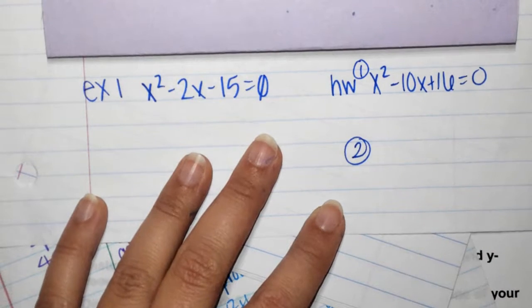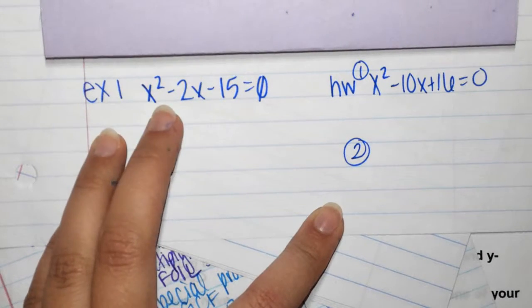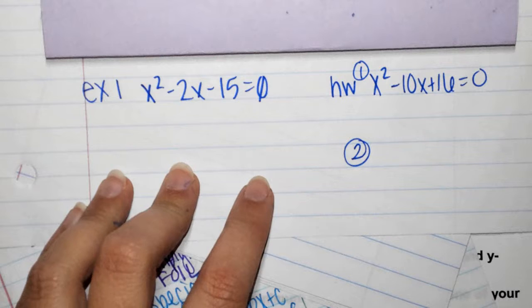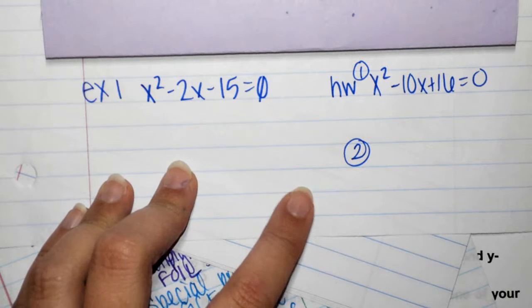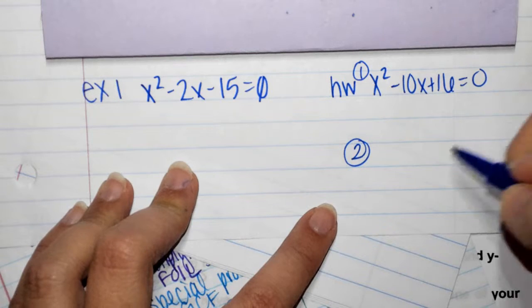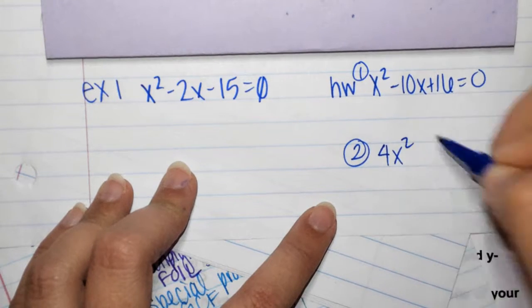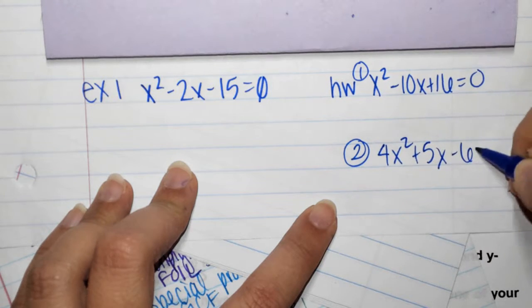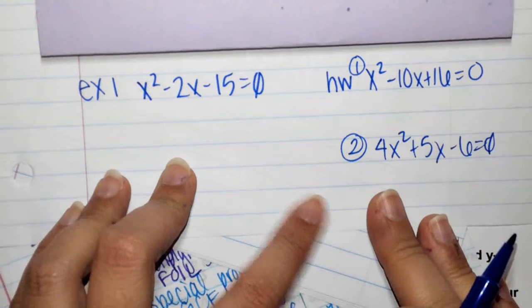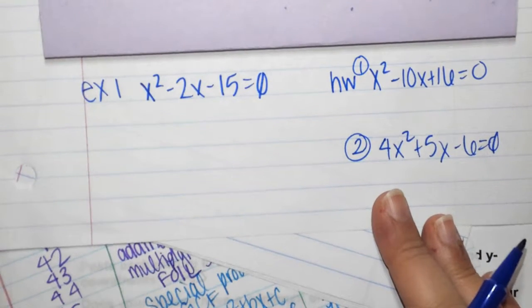Alright, we're writing our homework down real quick because we're going to do this part together. Just the first part, and then you have to finish it without me. Yes, baby, it's the same thing. I promise it's the same thing. I just didn't write equals 0.